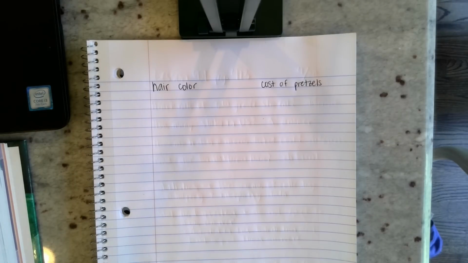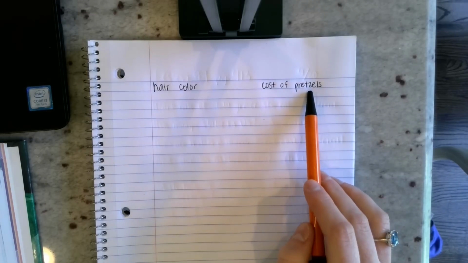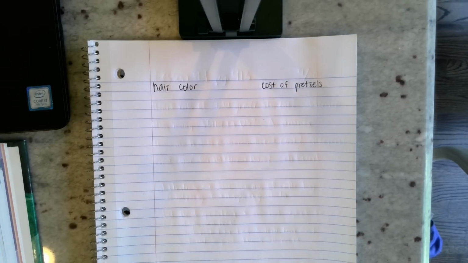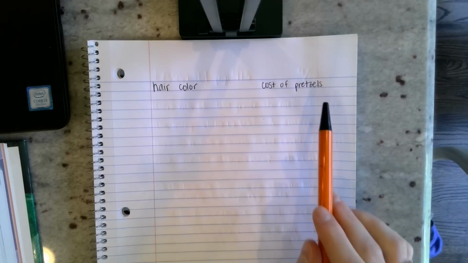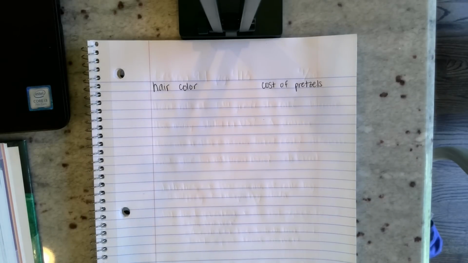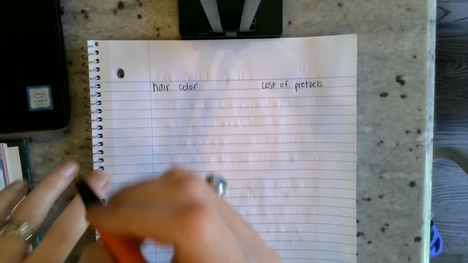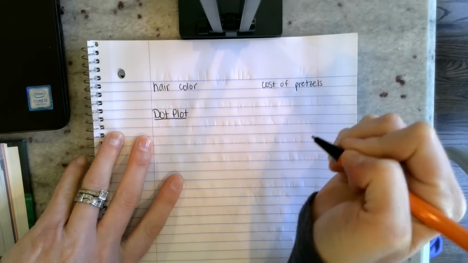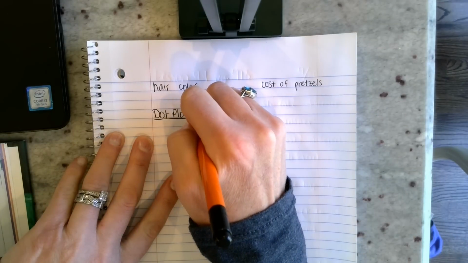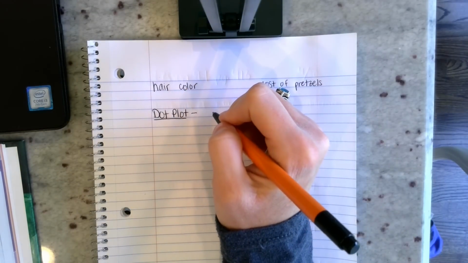Looking at the difference between these two statistical questions, we asked a question about hair color and a question about cost of pretzels. With hair color, you are not going to get numerical data. You're going to get blonde hair, brown hair, black hair, pink hair, red hair. That's not numbers. If you ask cost of pretzels, that's numerical data. You are going to get numbers. So we can display that using a dot plot. A dot plot is one way. It uses a number line and it's a way to display the data.